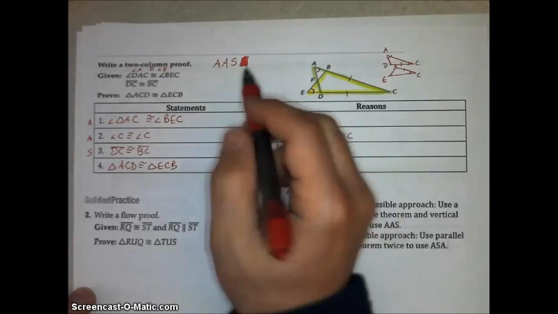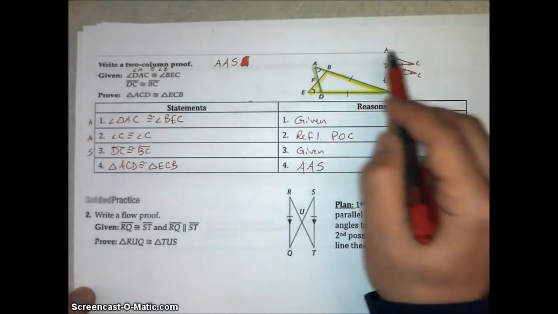You just have to figure out, are the congruent sides the included sides between the two pairs of congruent angles?